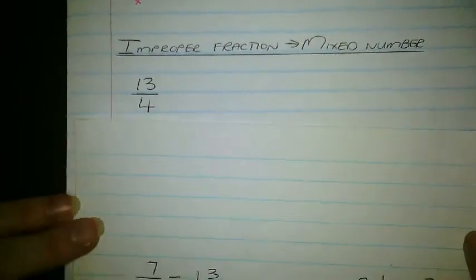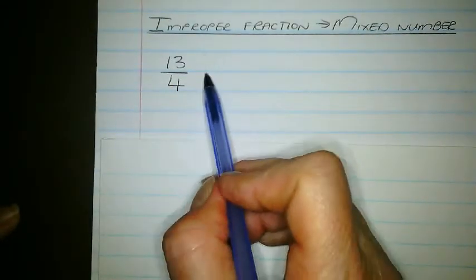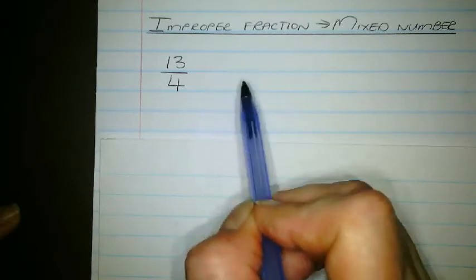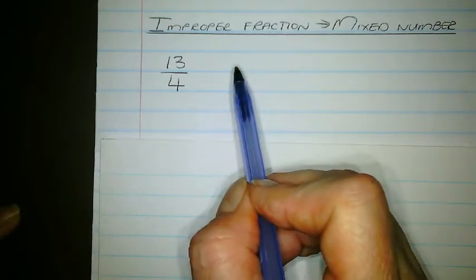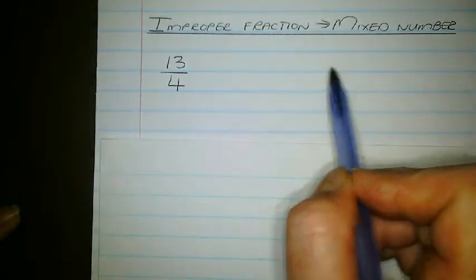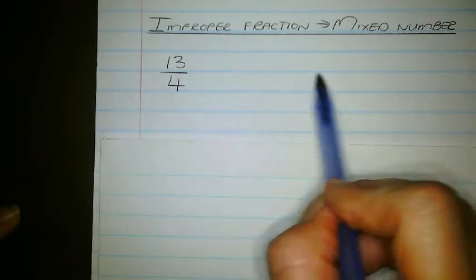Okay, now if we look at this one, 13 quarters. Okay, I'm just going to show you another way, and please remember, when we do fractions, there's more than one way. This is not the only way. I'm going to show you a few other methods that you may also use, keeping in mind that you are going to high school and you're still going to do exactly the same thing.